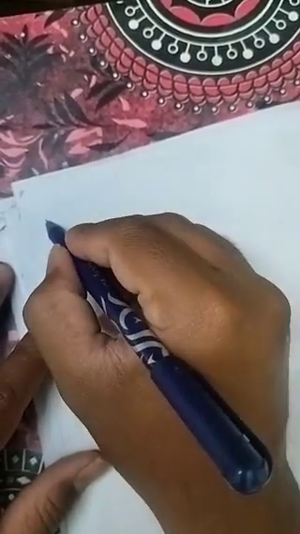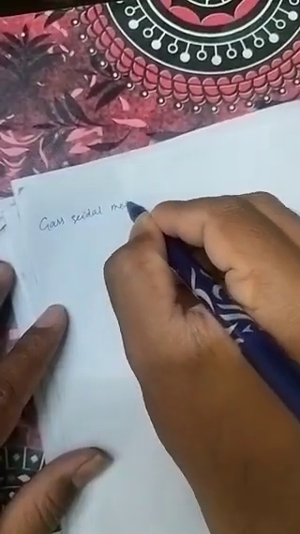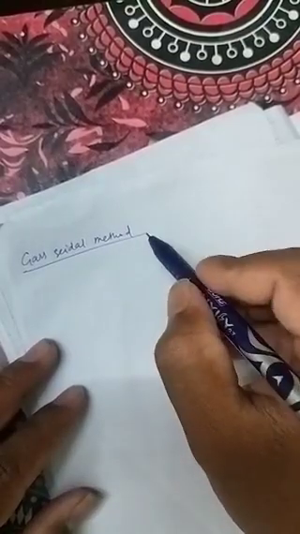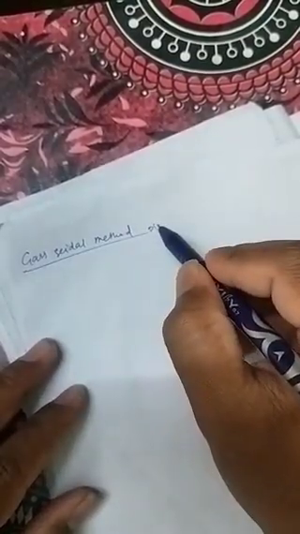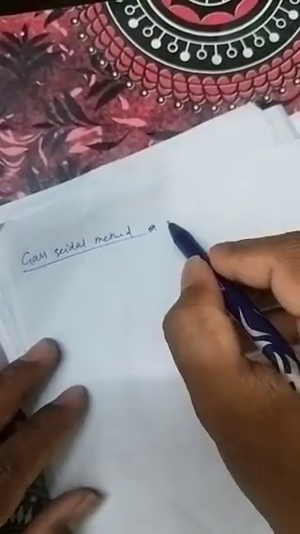Let us look at the Gauss-Seidel method. The method is the same as that of the Gauss-Jacobi's method, but in the Gauss-Seidel method, to calculate the values of x, y and z, we start with y equal to 0, z equal to 0 and calculate the iterations.